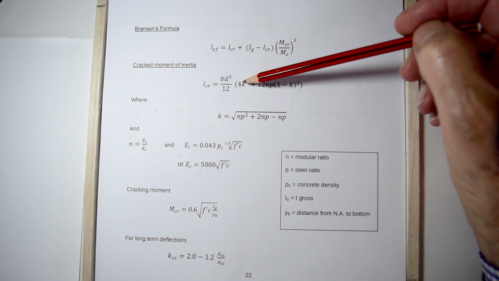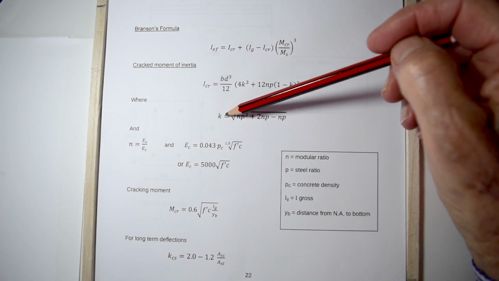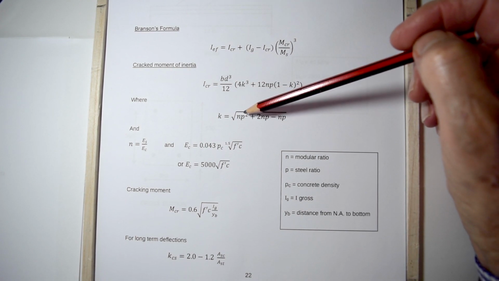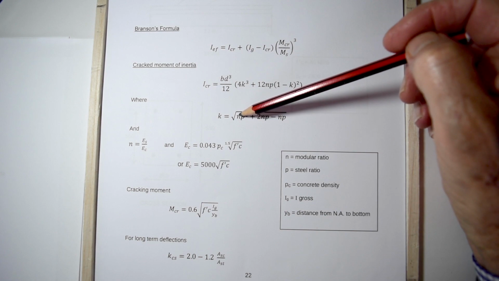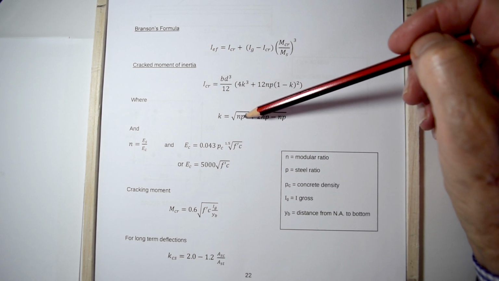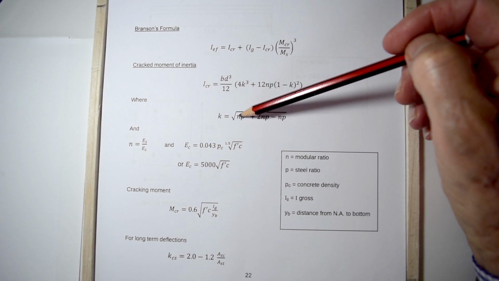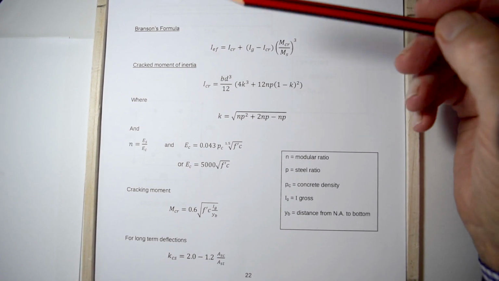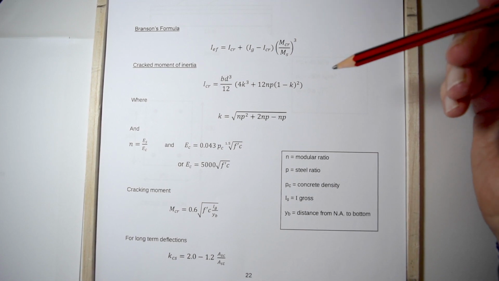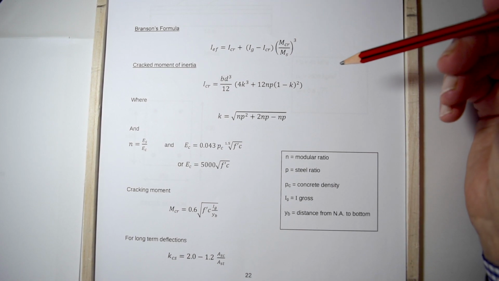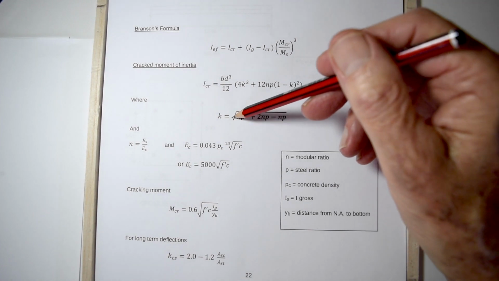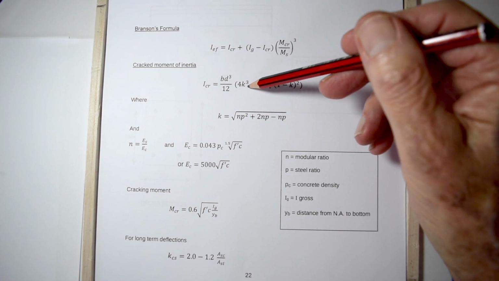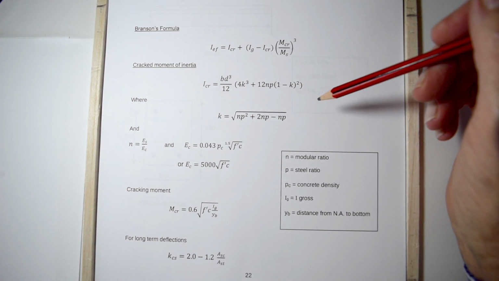Multiplied by 4 times k, and k is a factor generated by the root of the modular ratio and the steel ratio, because n is the modular ratio, p is the steel ratio, which you're quite familiar with in looking up areas of steel in your graph and so forth. And that's how you compute k, which plays an important part in this formula.